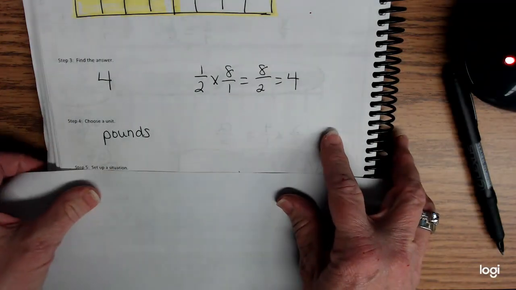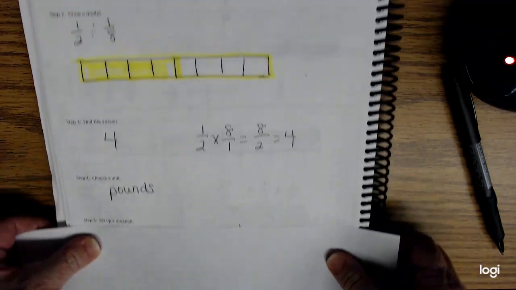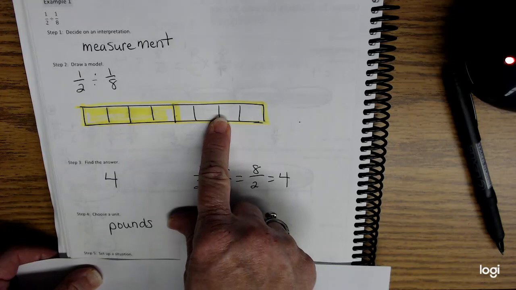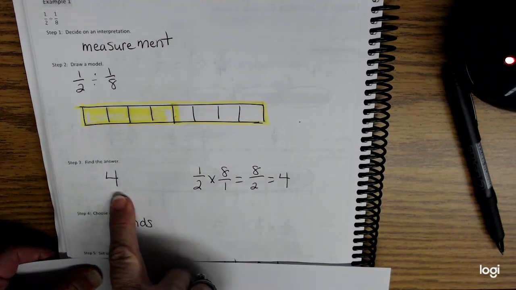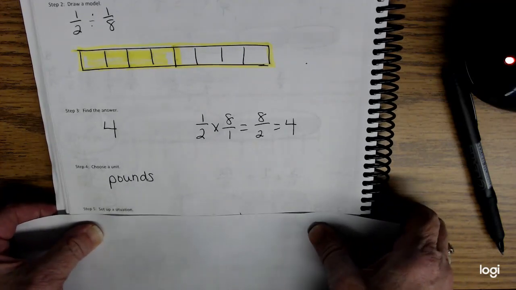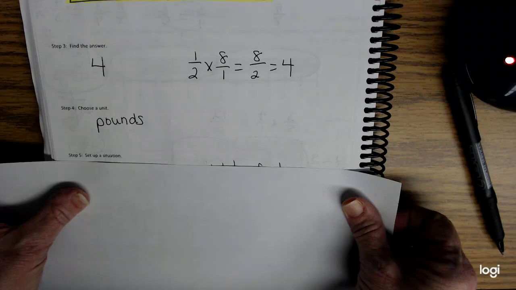All right, so let's see how Mrs. Houck did on her story. So I set up my situation, okay? Remember, we're doing measurement. I made a model. I found my answer. I checked it with keep, change, flip. I decided to use pounds in my story. Let's see if my story makes sense.